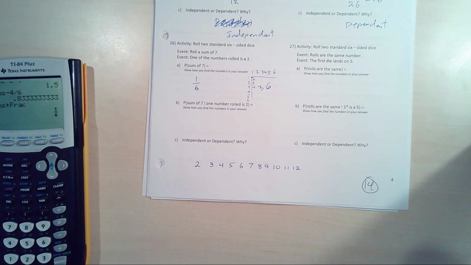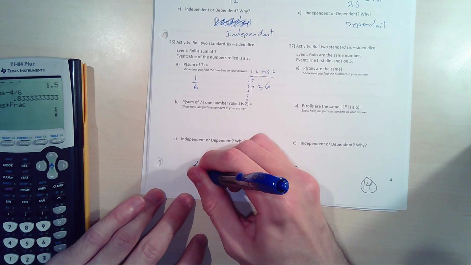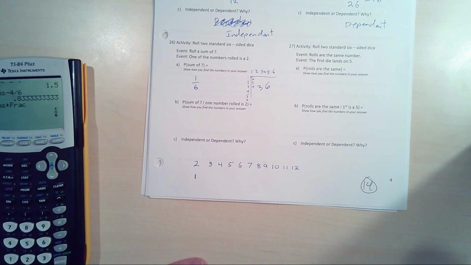And how many ways can these things come up? There's only one way to get a 2. You have to get a 1 and a 1. There are only 2 ways to get a 3. You can get a 1 and a 2, or a 2 and a 1.